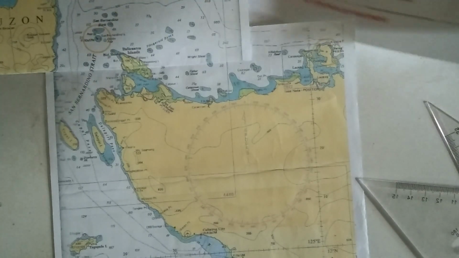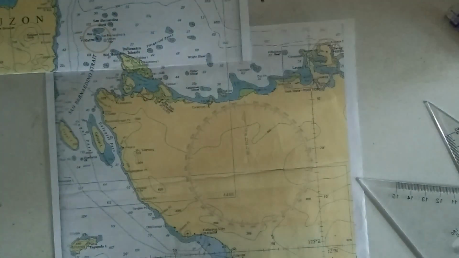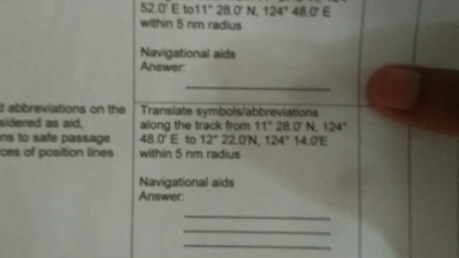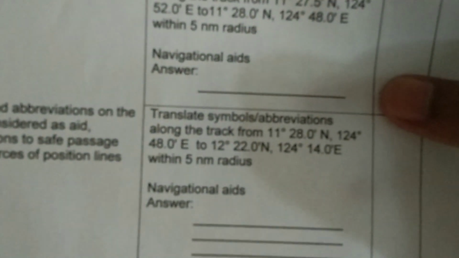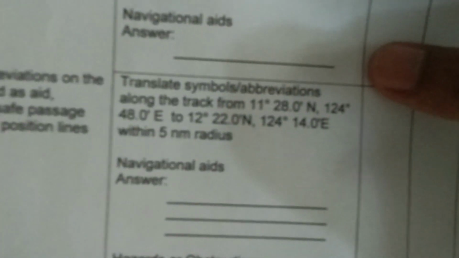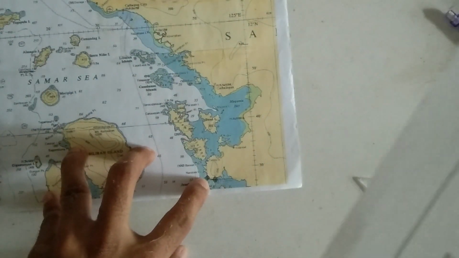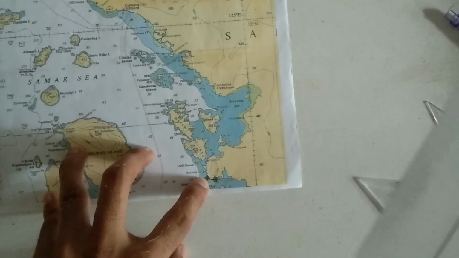So the next thing we need to plot or to locate the latitude and longitude is the number 2 of this performance criteria right here. So this 11 degrees and 28 minutes north and 124 degrees and 48 minutes east, we already located this longitude and latitude in our chart. So it's right here, this one, that is the 11 degrees and 28 minutes north. So next is the 12 degrees and 22 minutes north and 124 degrees and 14 minutes east.